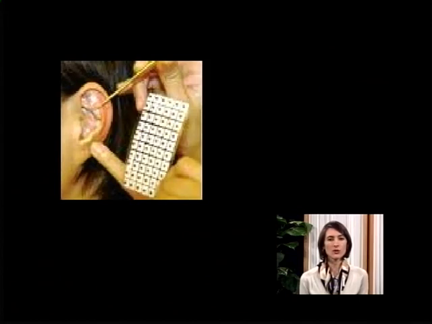We will also put something called ear seeds on a person's ear. Auricular acupuncture or ear acupuncture is similar to reflexology. We put these stickers at different places that correspond to different places on the body, and they stay on the ear for about 3 to 4 days, constantly stimulating and helping that area of the body to heal.